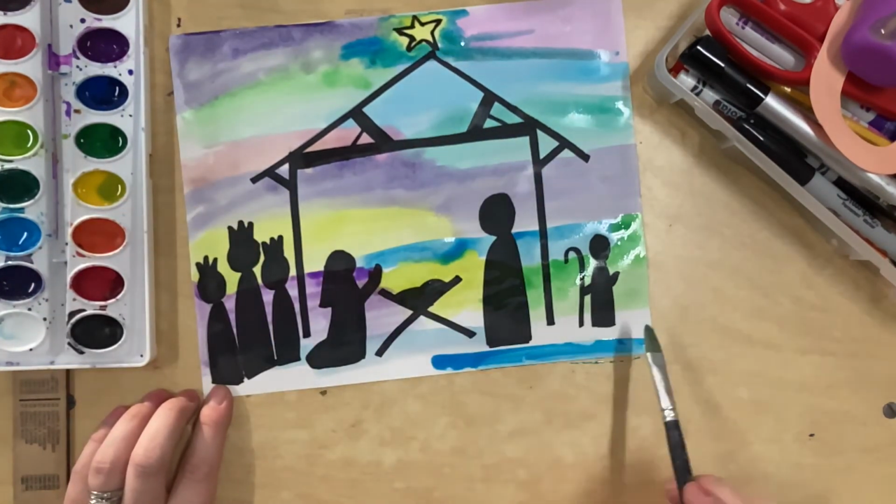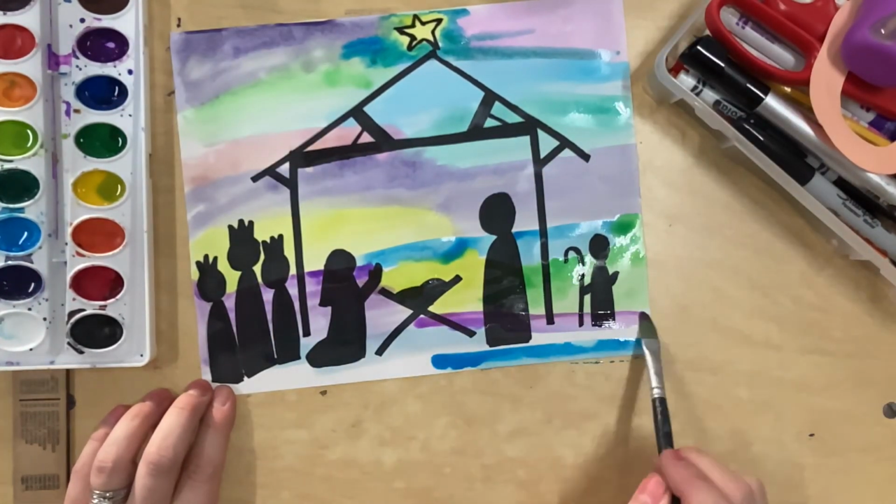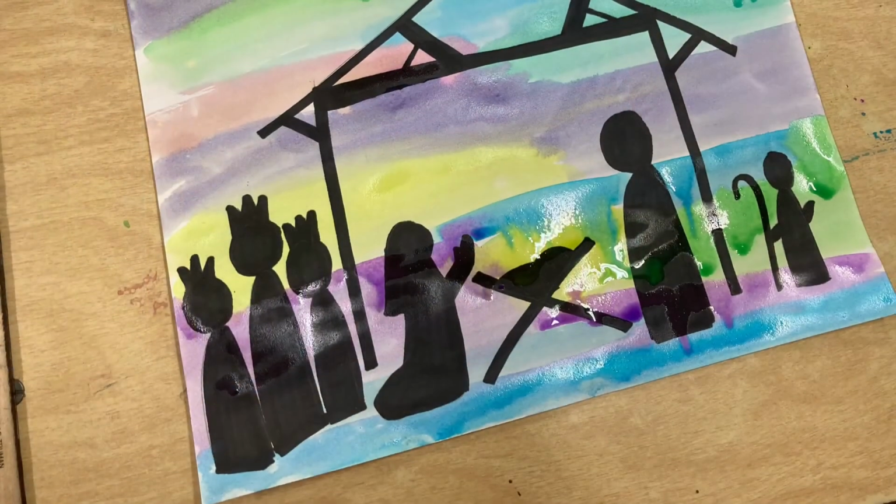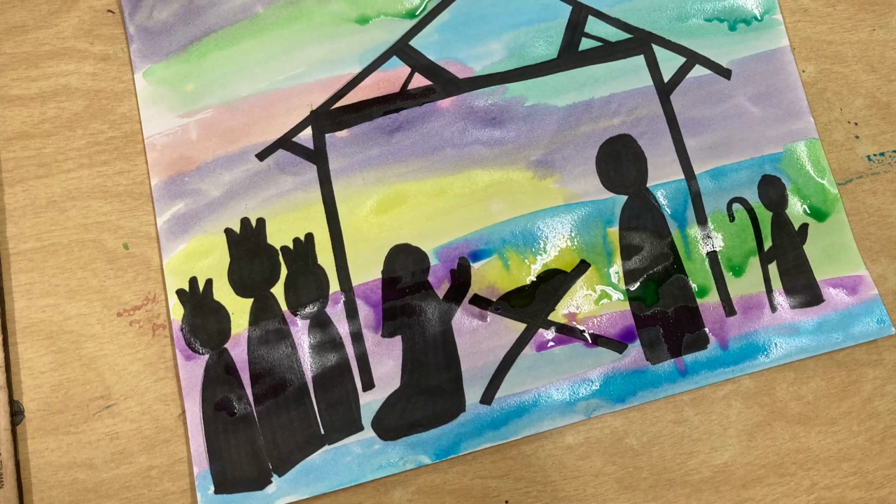As I'm going around my star, I was trying to be careful because I wanted the star itself to be yellow. I didn't want it to bleed into that. Remember, that's the one part of the image that doesn't qualify as a silhouette.